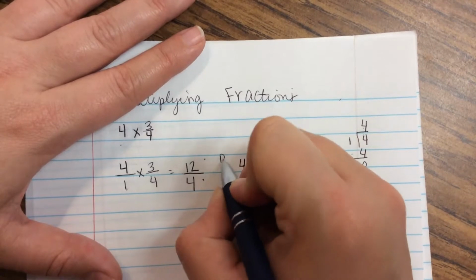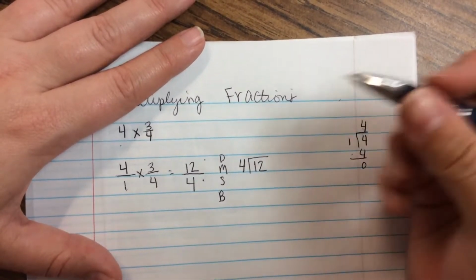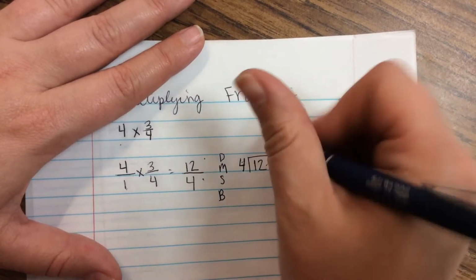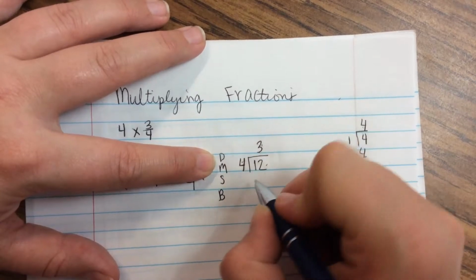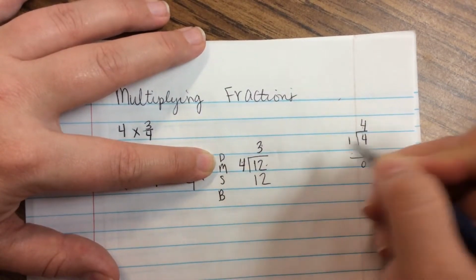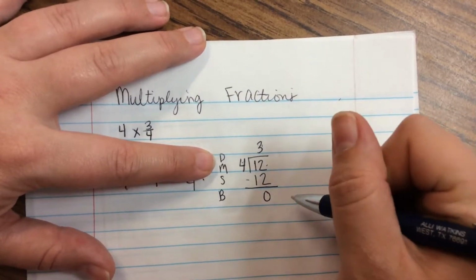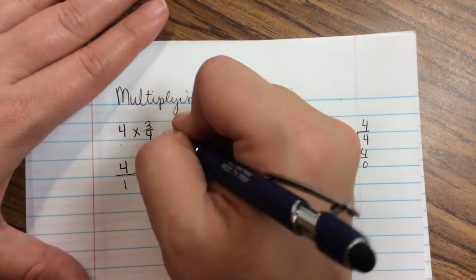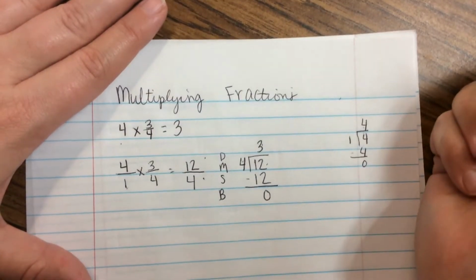Anytime I divide, I'm going to write down my division steps. 4 goes into 12 3 times. After I divide and multiply, 4 times 3 is 12. After I multiply, I subtract. I have a remainder of 0, nothing else to bring down. So 4 times 3/4 is 3.